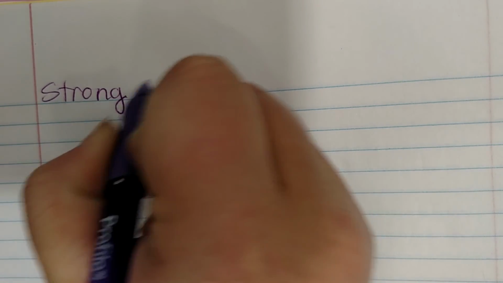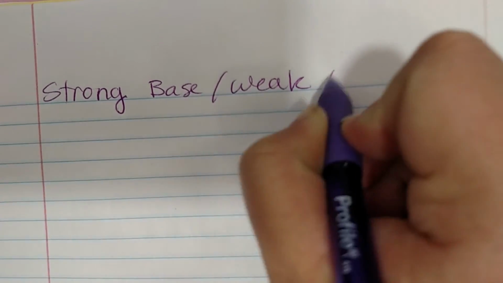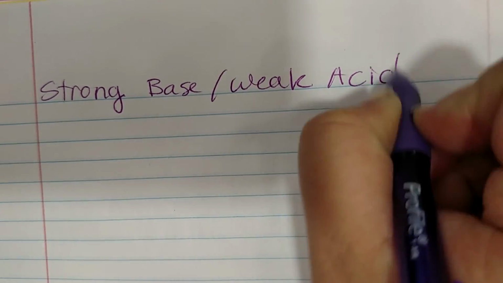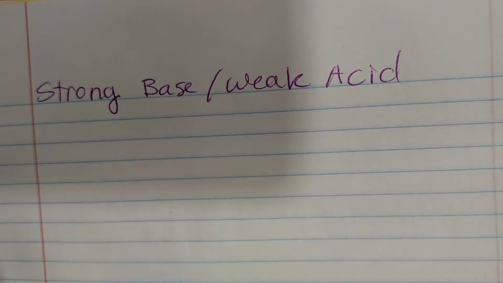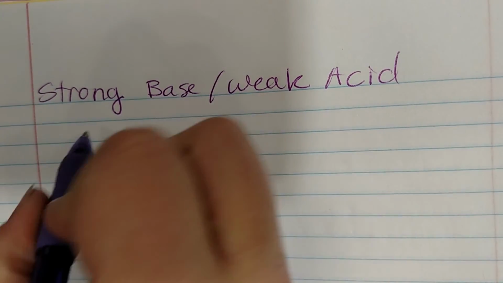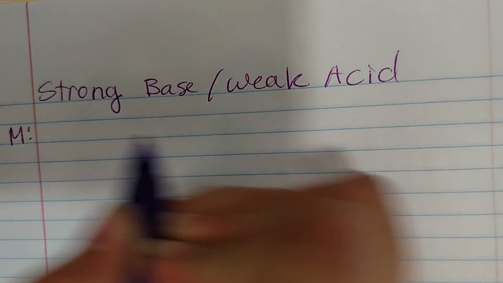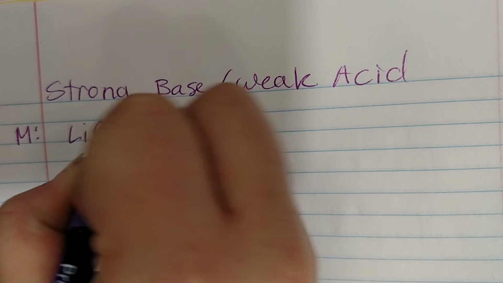Alright, we're going to take a look at our example for our strong base and weak acid. You could think of this as a strong acid, weak base, or we can flip these. So these can go in any order, but it's basically a strong with a weak. The molecular equation we're going to take a look at, our strong base is going to be lithium hydroxide.